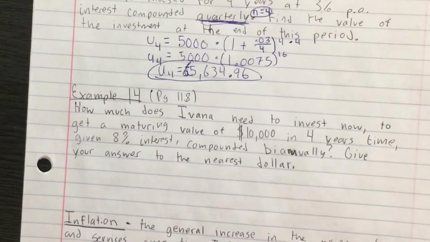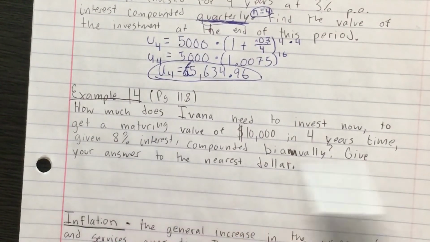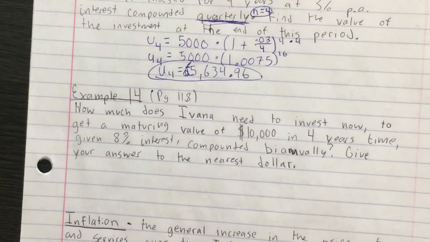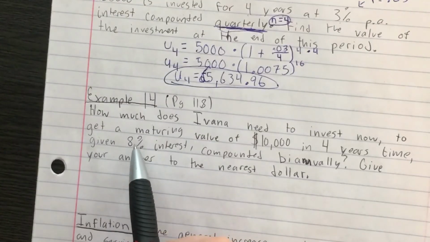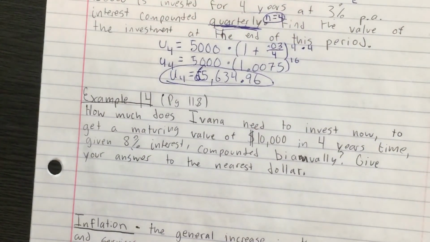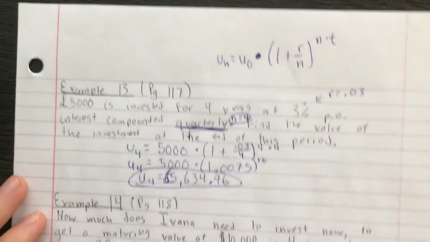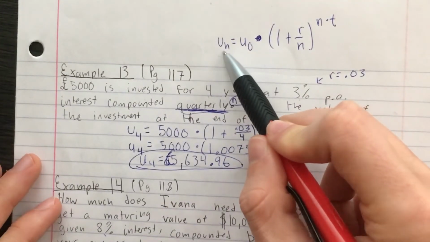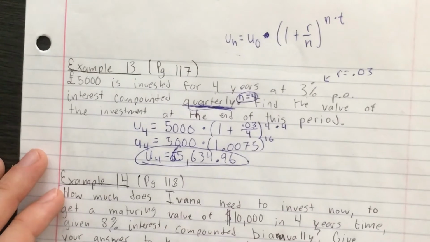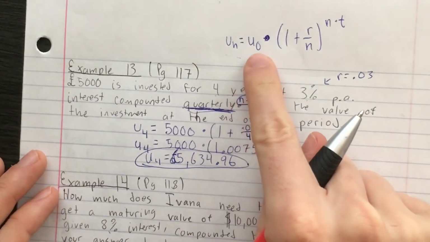So what we want to know now is how much does Ivana need to invest now to get a maturing value of $10,000 in 4 years' time? Given she's going to have 8% interest compounded biannually, and we want to give this answer to the nearest dollar. So we're still working with this up here, and they tell us that we want to end up with $10,000, and we're trying to find how much we need to invest.